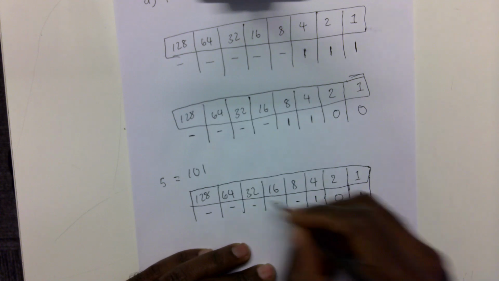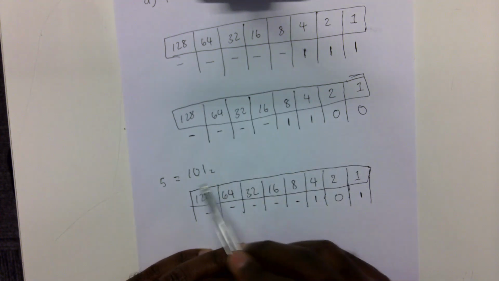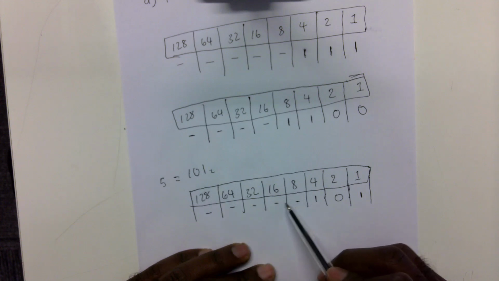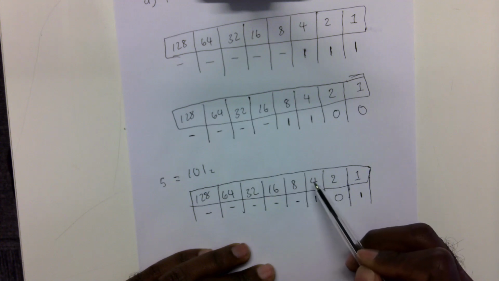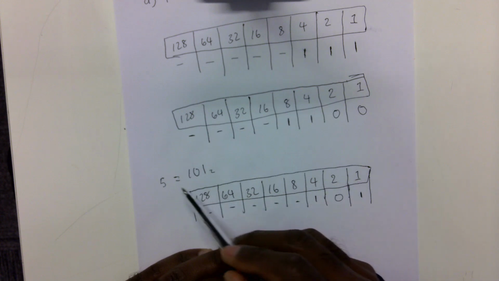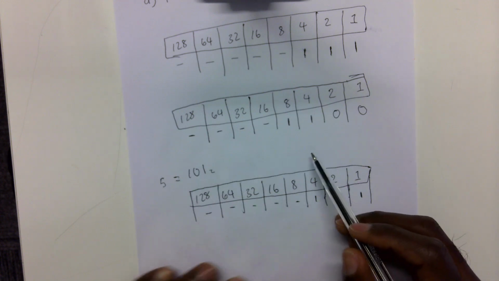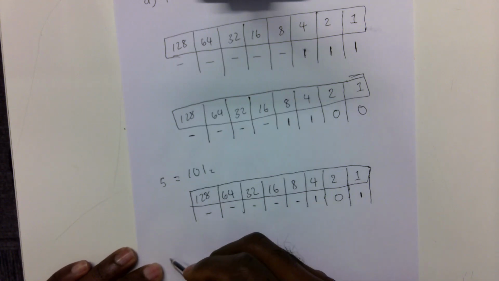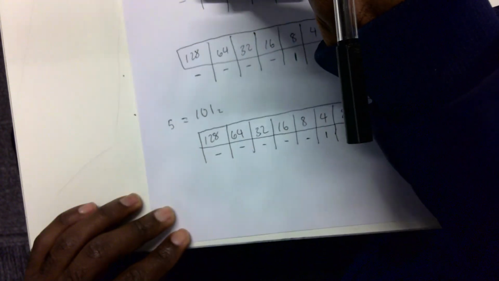We add a little 2. So again, because 5 is less than 8, we don't need these digits here. And we start with 4, because 4 is close to 5, and then we add 1, which is going to give me 5. Alright? Moving on, I'm going to do a bonus one.